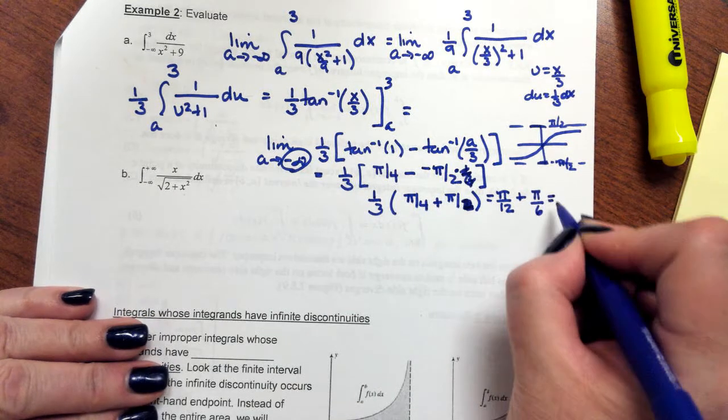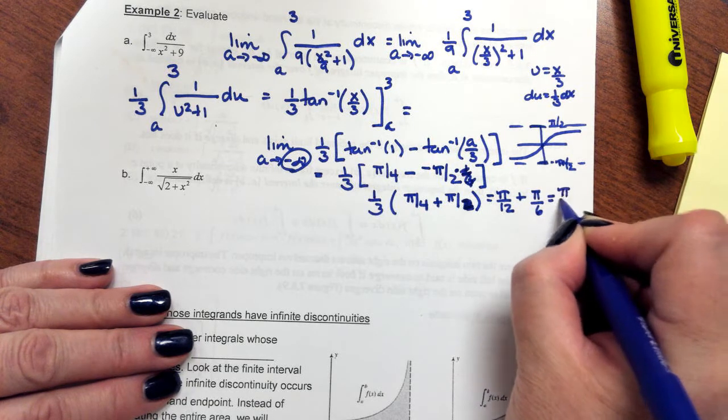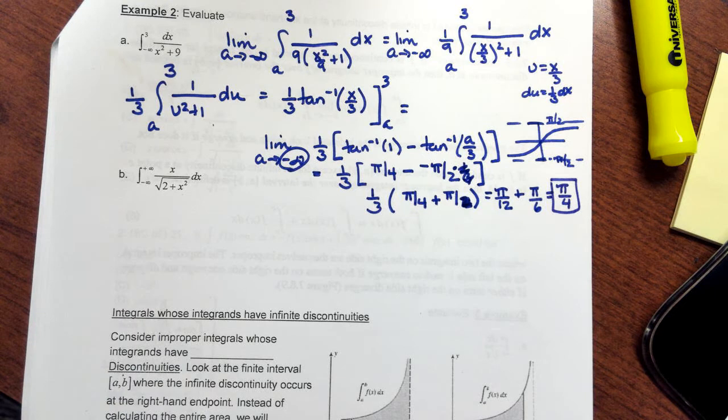So pi over 12 plus pi over 6, so pi over 12 plus 2 pi over 12 is going to give me 3 pi over 12 or pi over 4. So then that's going to converge.